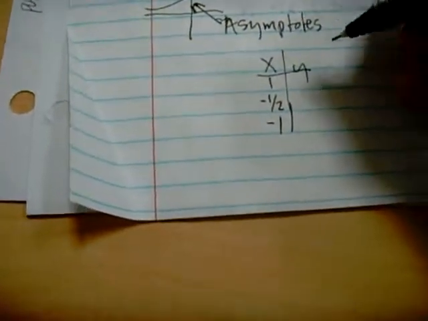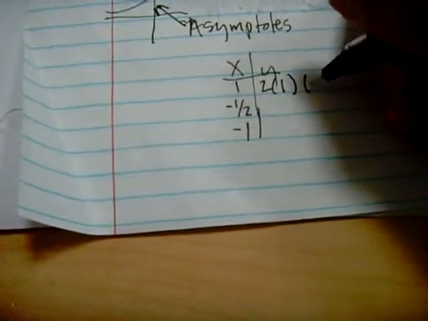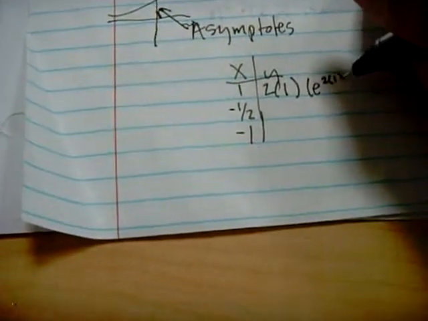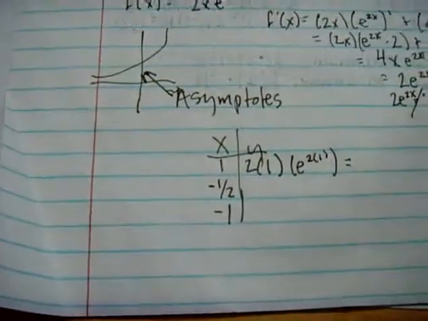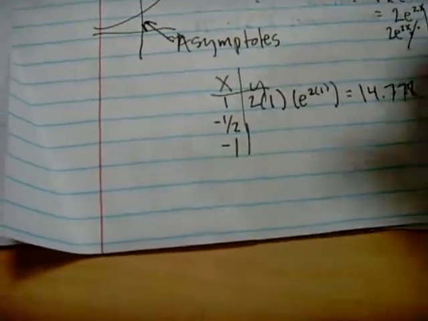So now set up an x and y table and plug in all of your points. And just solve again for f of x. This comes out and equals 14.778.